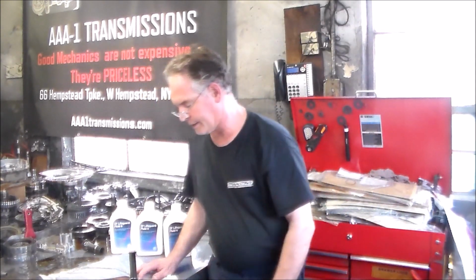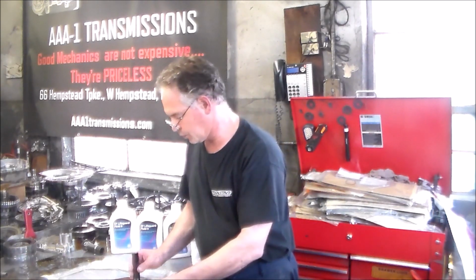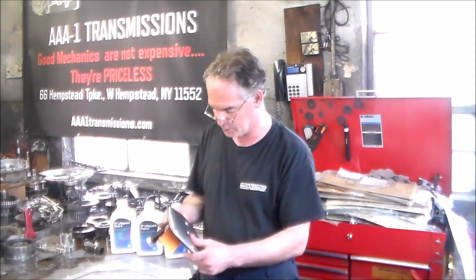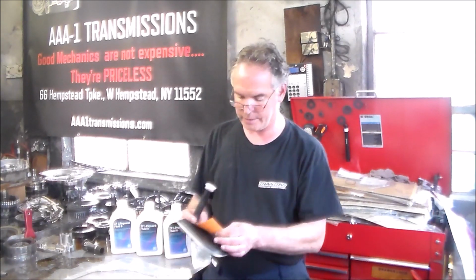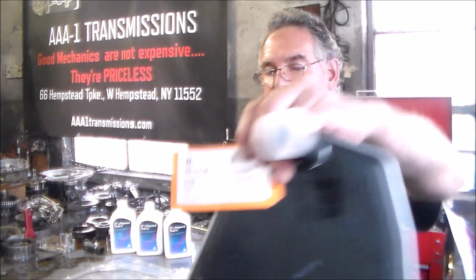But I don't think Audi ever had the plastic pan, but I'm not really sure what of a different design filter, to be honest with you. I only know of this one. And this one here is straight out of ZF.